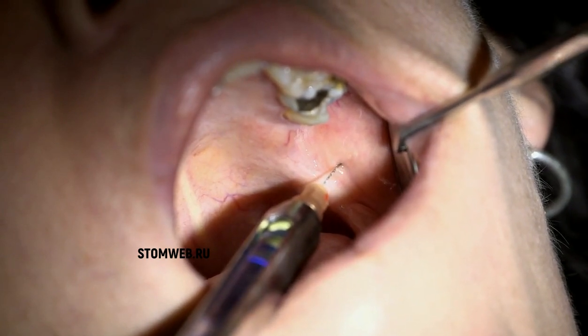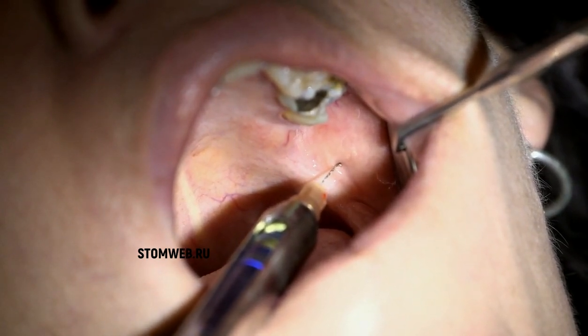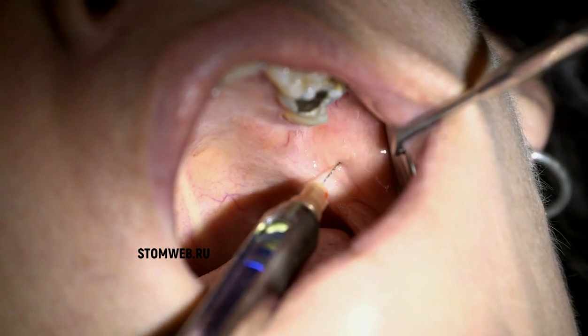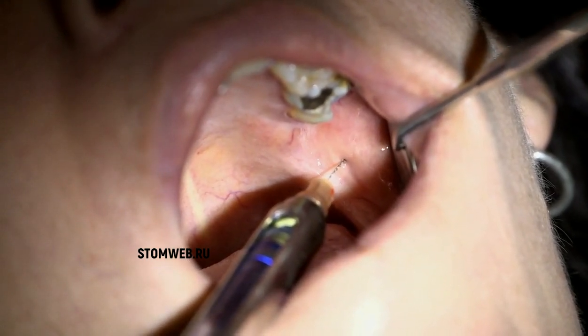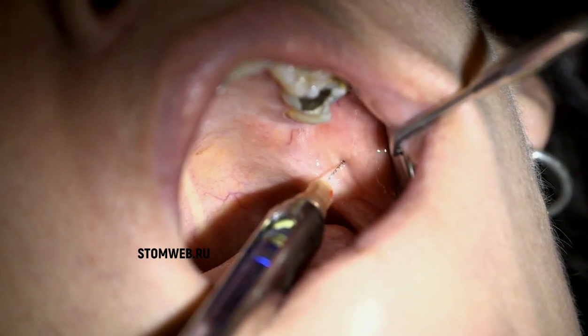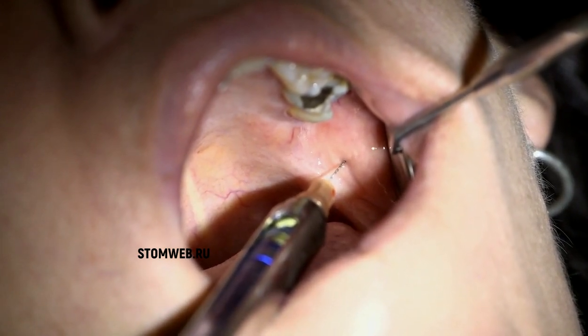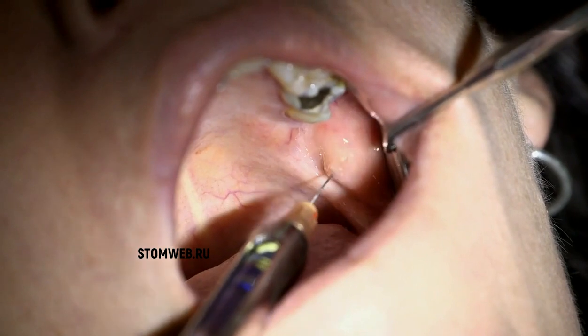Then aspirate, pulling back on the ring to ensure that you are not piercing the blood supply, and deposit the solution slowly. Carefully withdraw the needle.